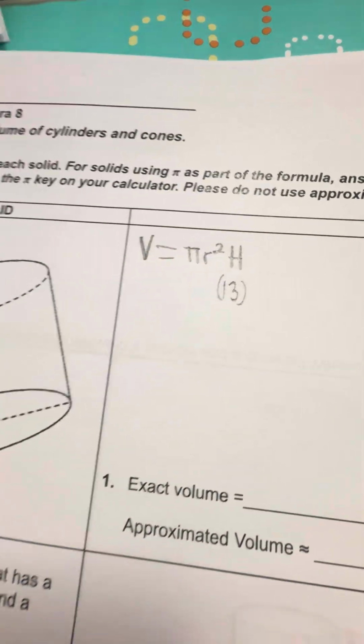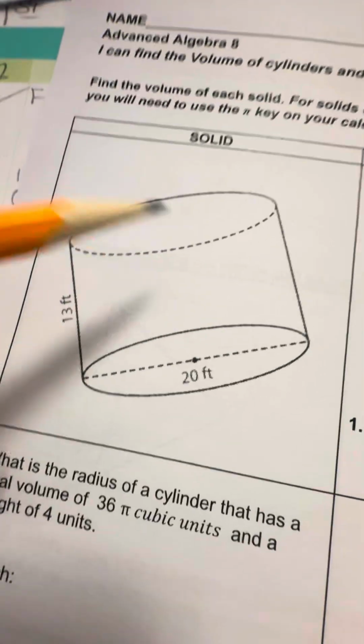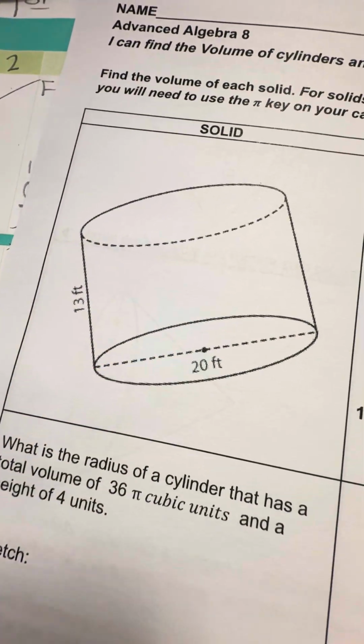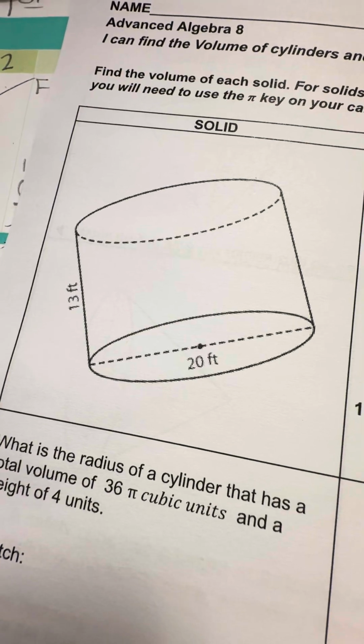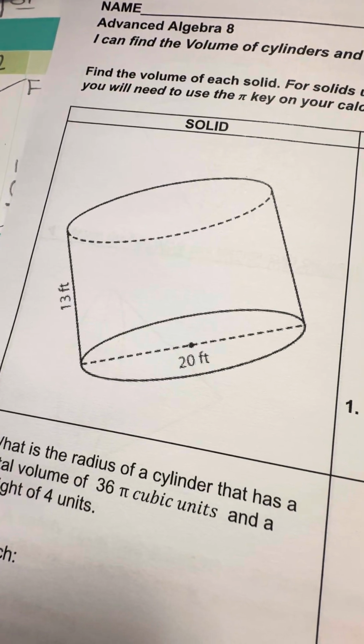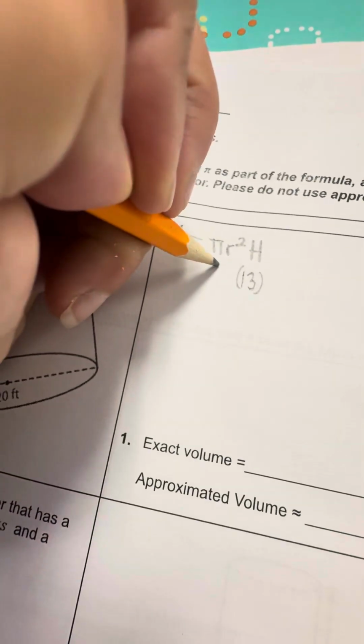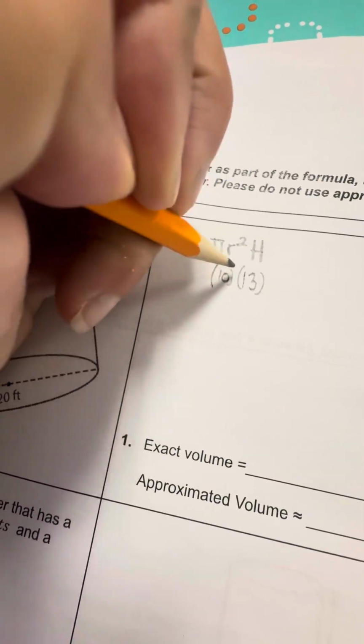But the problem is I don't have the radius. So I have a full size length from this side to this side, which is straight across through the center, which is called your diameter. So in order for me to get my radius, I need to cut that number in half, which makes that 10. So I'm going to plug in the radius with 10.